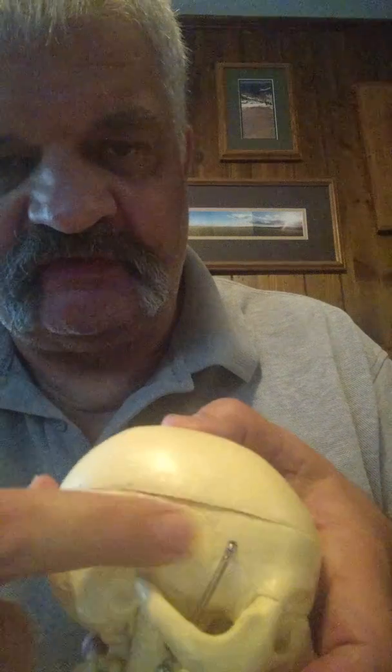Sure I got it right. A lambdoid suture, and there's the occipital bone. The occipital bone is near and dear to the hearts of all paratroopers because that's what we hit a lot. Then we have the squamous suture right across here in the temporal bone. There's the zygomatic bone, and then we have the mandible, and it's this bone right across here.